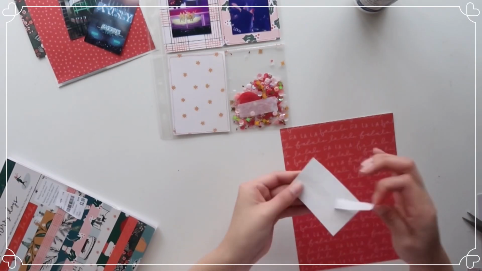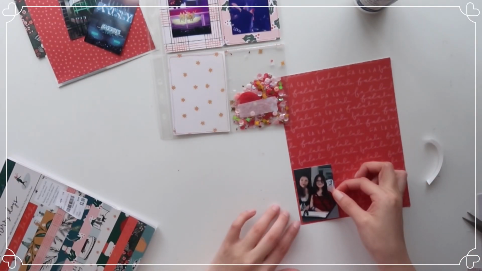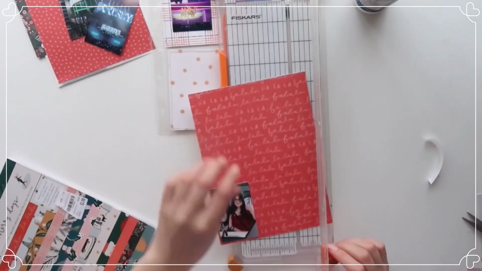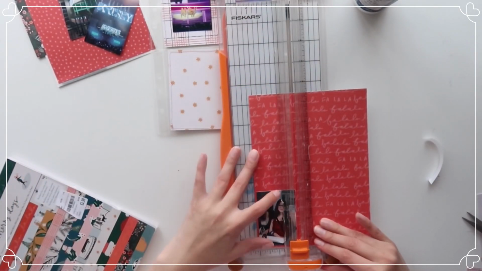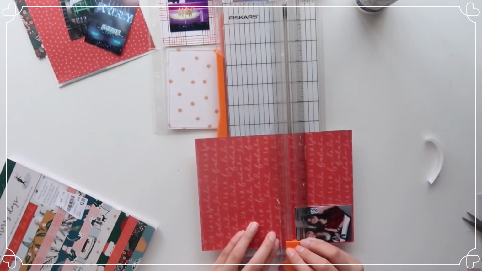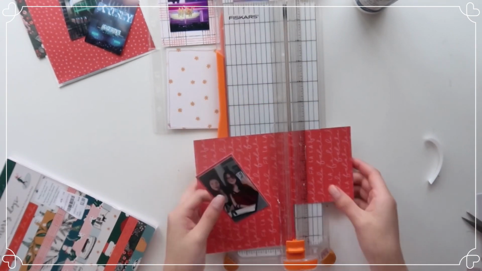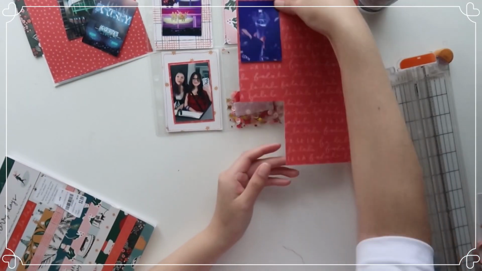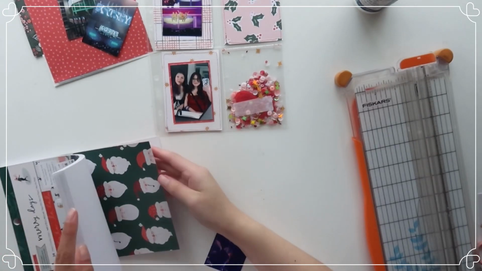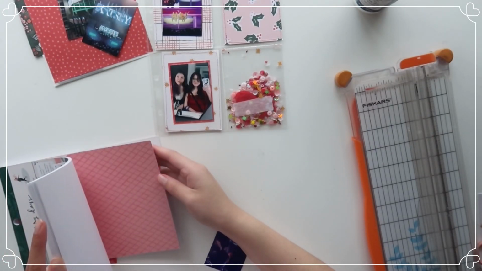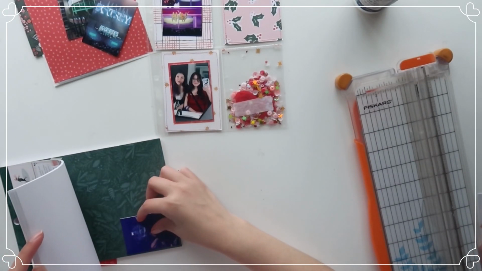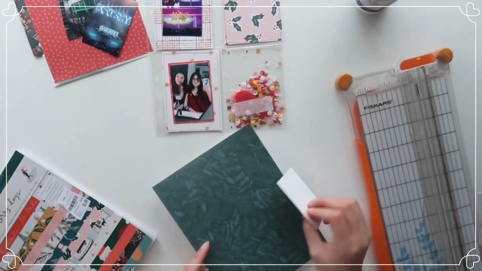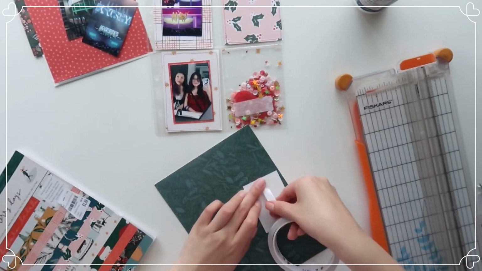So for most of my layouts and on my photos especially, I love to add a border using another pattern paper, or sometimes I even just like to use white cardstock. So I'm backing it up right now with this Fa La La pattern paper, and I really wanted to add more of that red, so that's why I decided to go with that one. And I was contemplating whether to match the borders with the same pattern paper, but I decided to use different pattern paper.